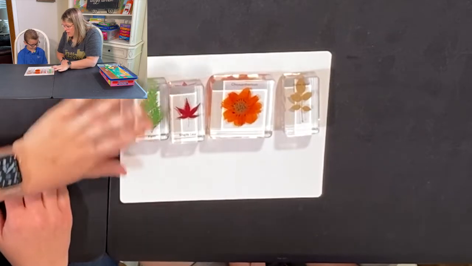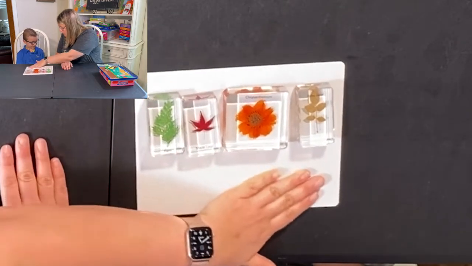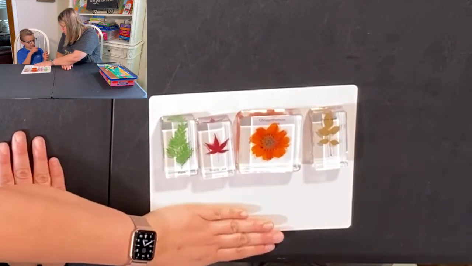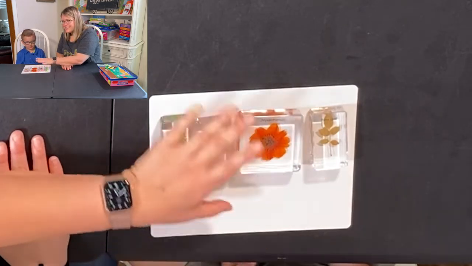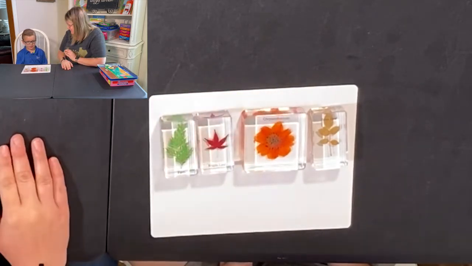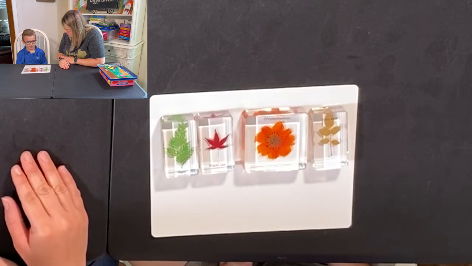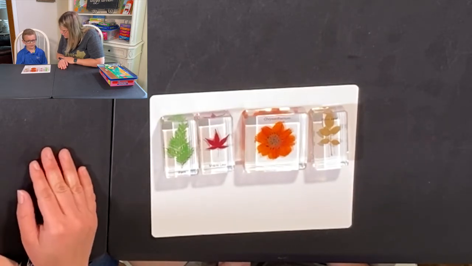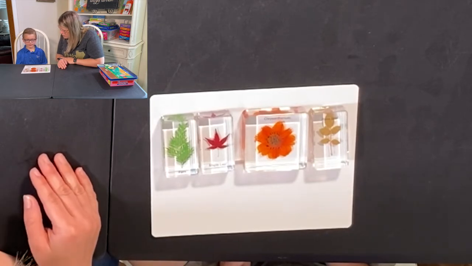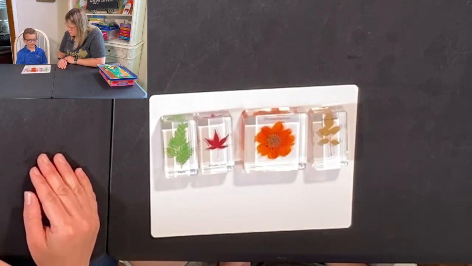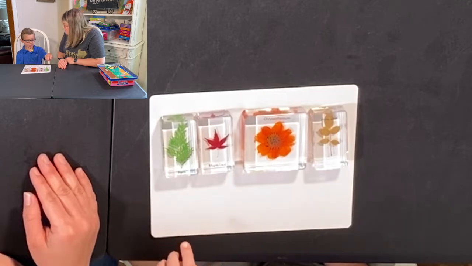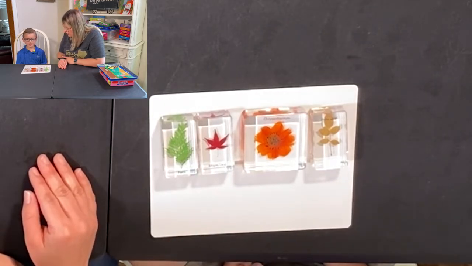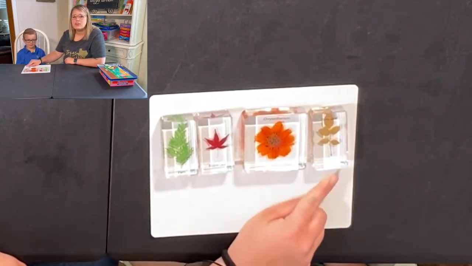Look at what I have here. Can you look at these different things I have on this paper? Not right now. Look at this. What do you see here? A flower. Say it a little louder. A leaf and a flower and a leaf. What's that? That's a fern. Can you say fern? Fern. Good. So we have different types of plants here.